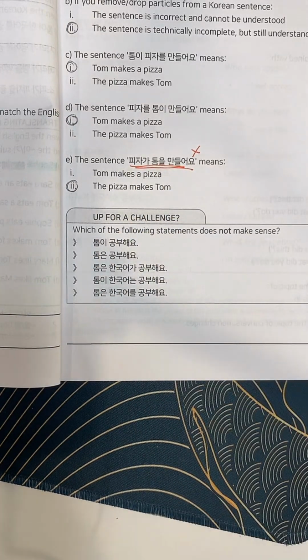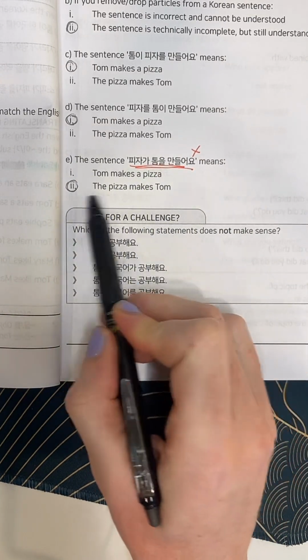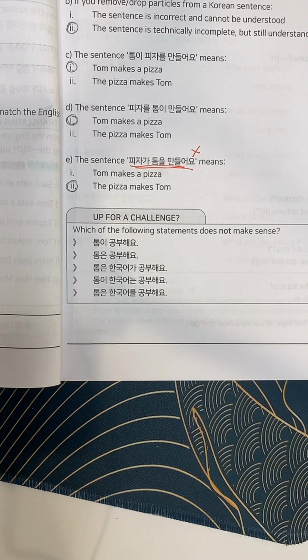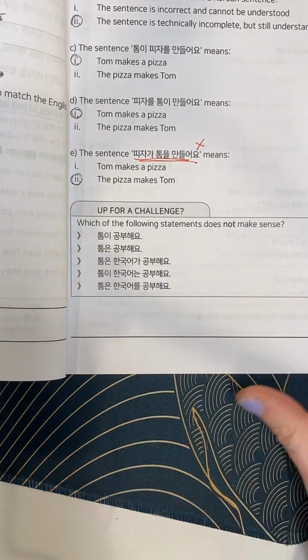I'm not sure if there's any situation that this sentence would be a good sentence to use, unless you live in some sort of fantasy world where pizzas can create people. I don't think so. So this sentence is probably wrong, but literally it does mean the pizza makes Tom. So in the end, Tom becomes a pizza. The pizza has its revenge, creates Tom in the end. So this sentence is not really correct.